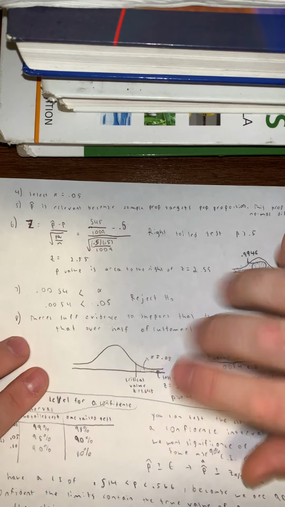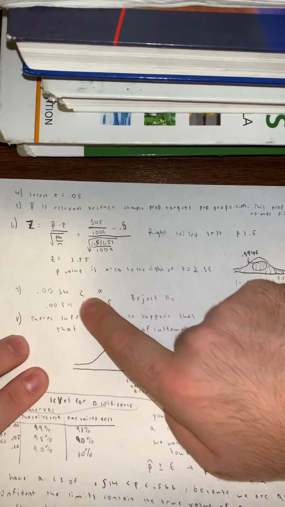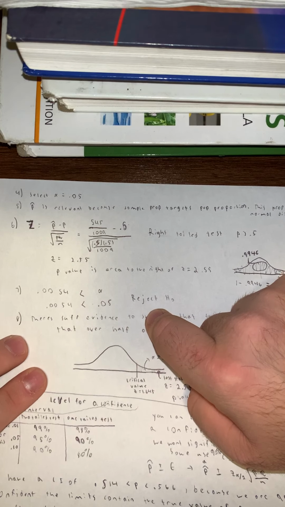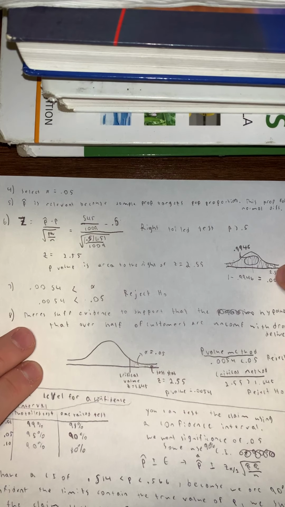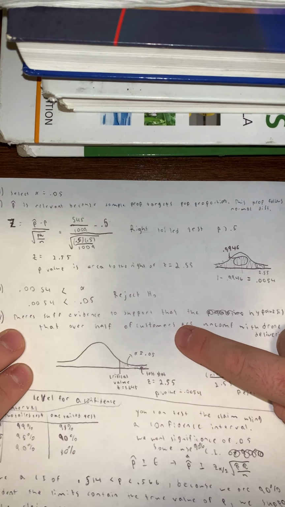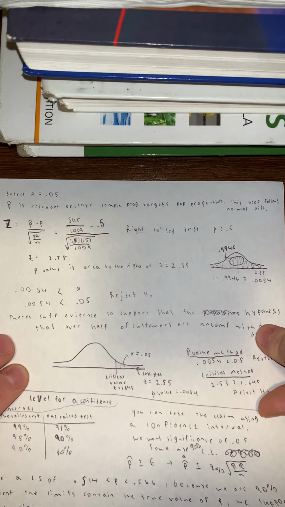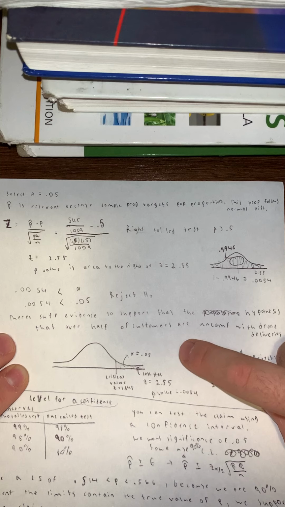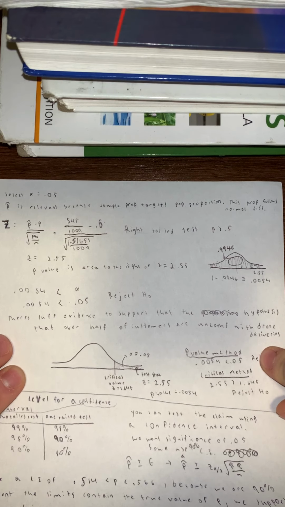Because 0.0054 is less than alpha, it's smaller than 0.05, we reject our null hypothesis. Then we conclude by saying there's sufficient evidence to support the hypothesis that over half of customers are uncomfortable with drone deliveries.